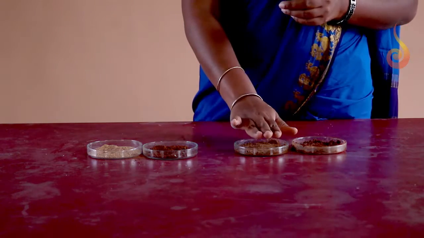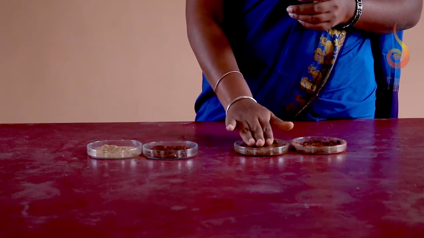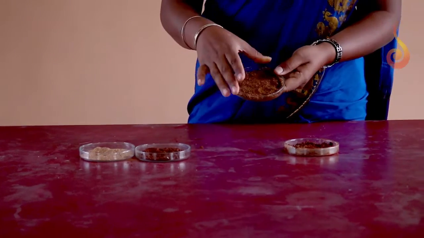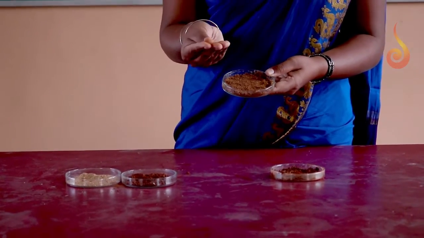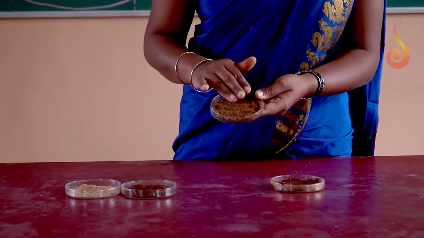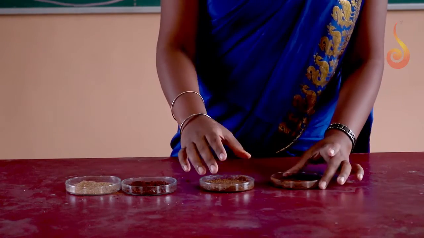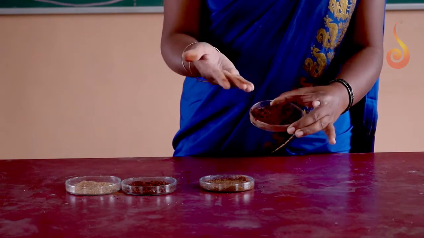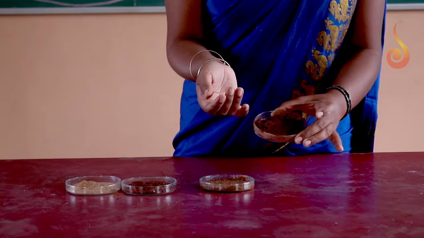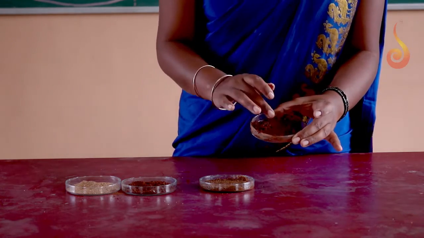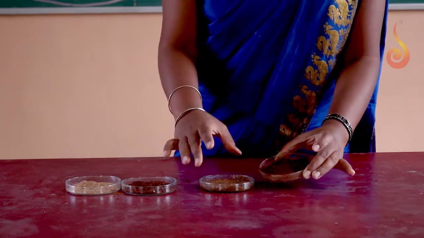Once we touch it in a wet condition, the roadside soil will not adhere to our fingers. It is not sticky. But once I touch the garden soil, it becomes sticky. So it shows it has a higher percentage of clay in it.